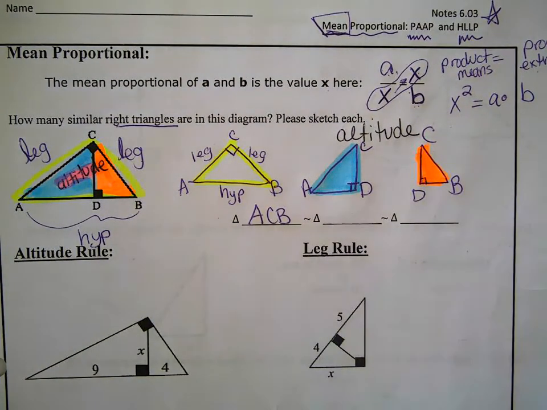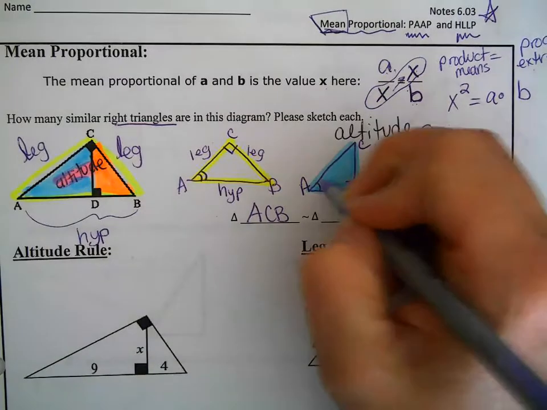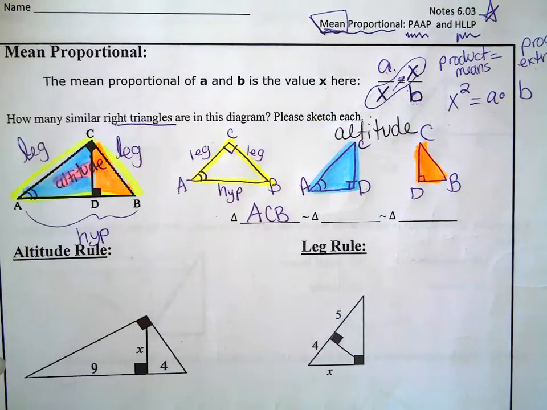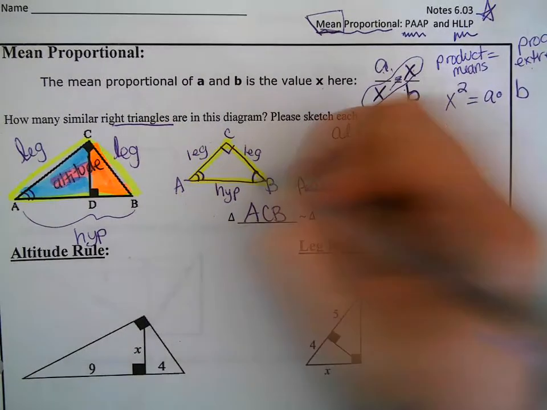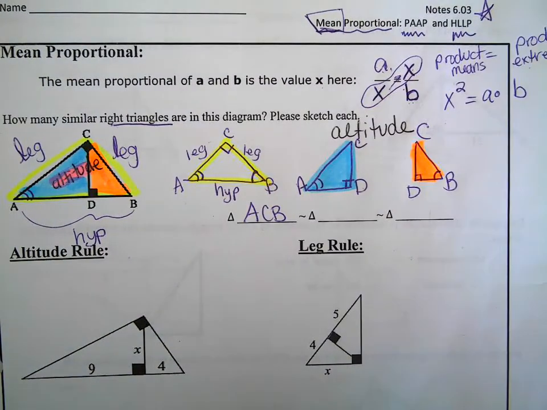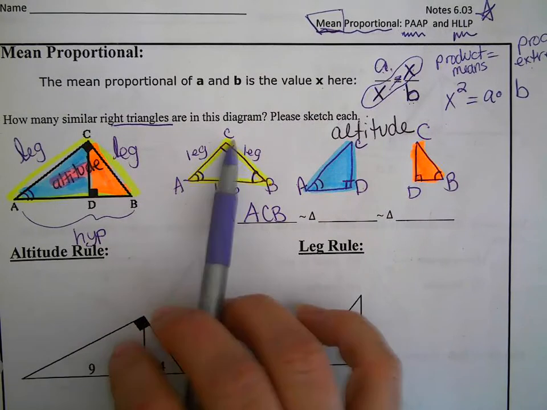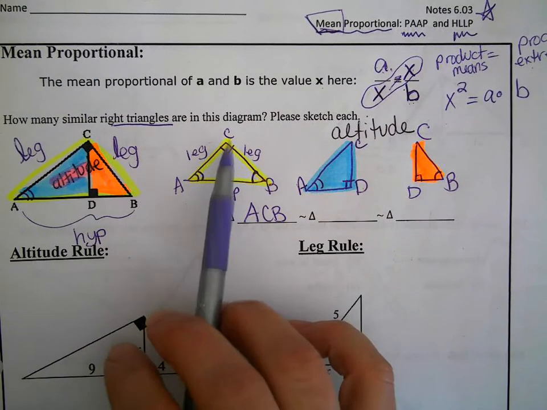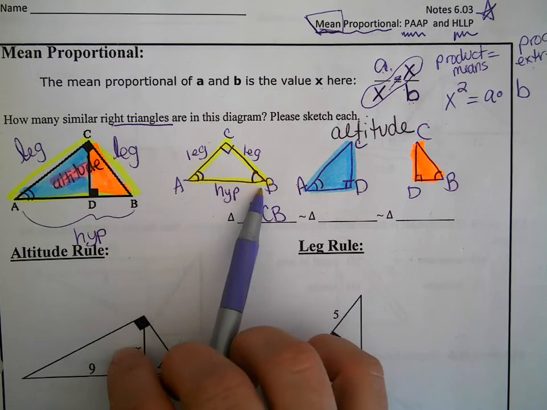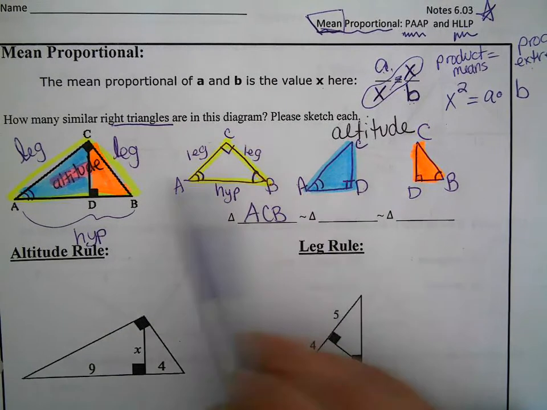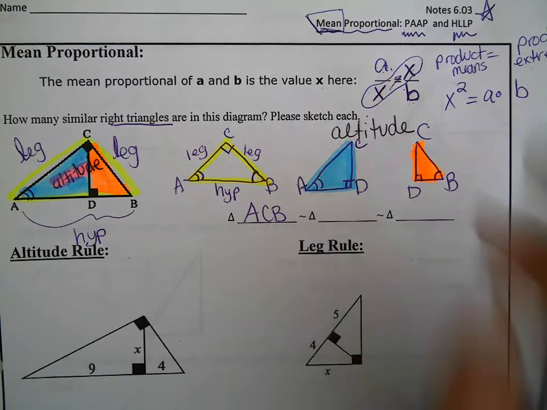Okay? Now that angle A is shared from this triangle to this triangle. That angle B is shared from the big triangle over to the orange triangle. So this triangle here, the yellow triangle, has this angle of 90 and this angle of A, and then the third angle being B. That double arc carries over to here, double arc.